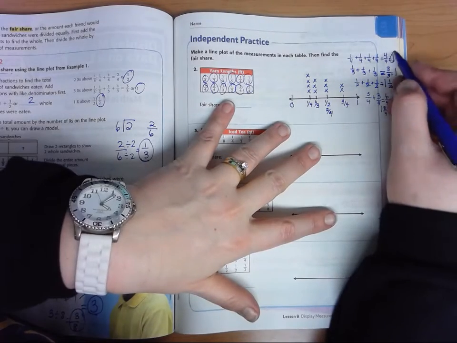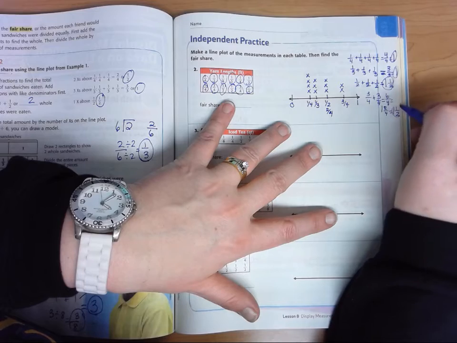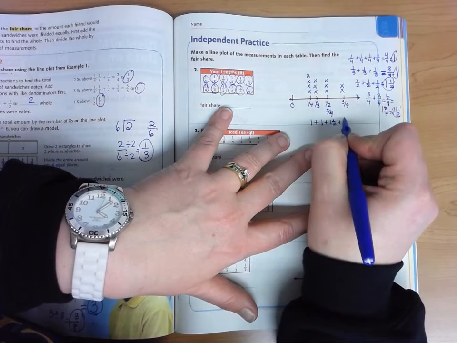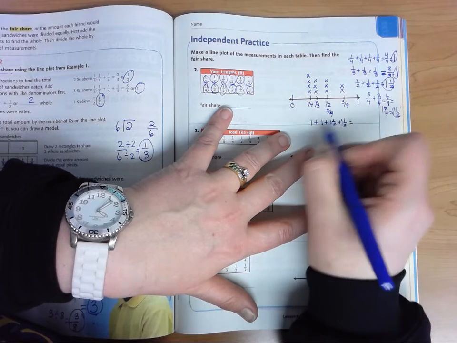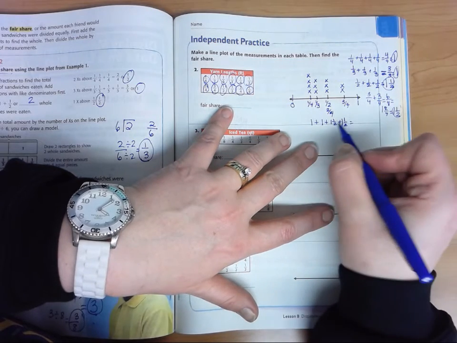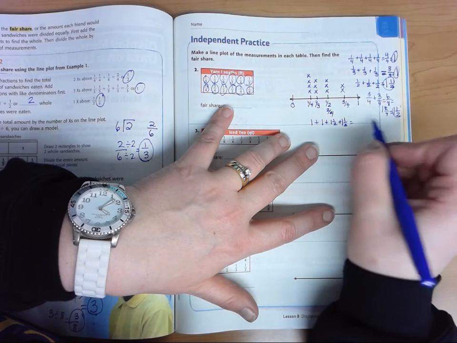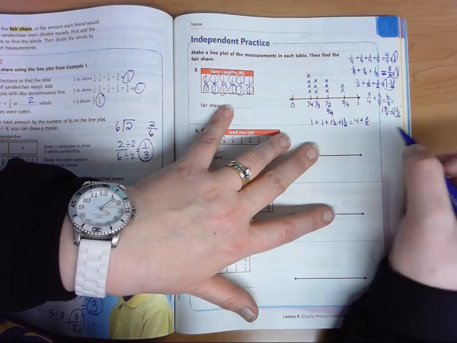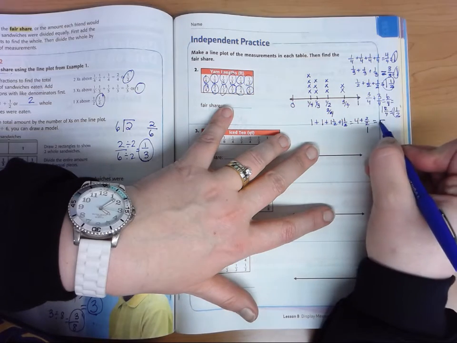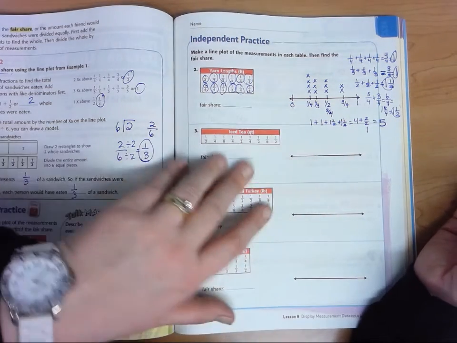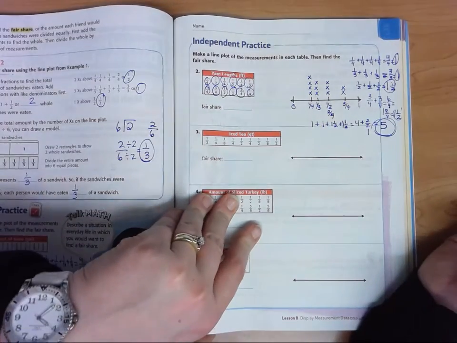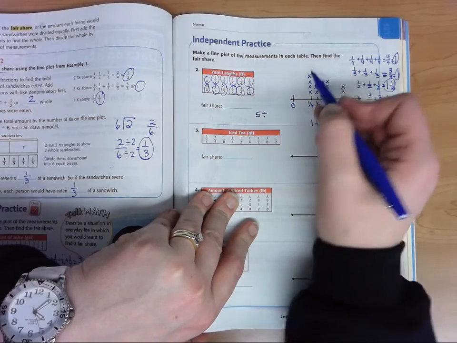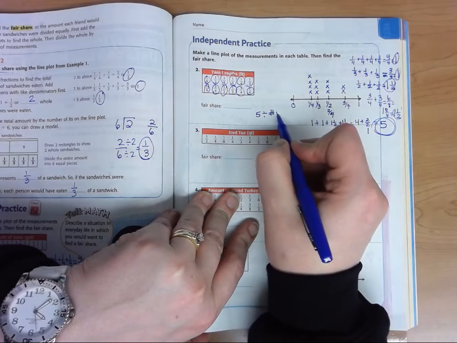So now take your parts and put them all together. Okay, so I have 1 plus 1 plus 1 1/2 plus 1 1/2. 1, 2, 3, 4 wholes, and 1/2 and 1/2. So 4 plus 2 halves, well, this is equal to 1, so I have 5 whole parts. To find the fair share, I take this total, the 5, and I'm going to divide it by the number of x's.